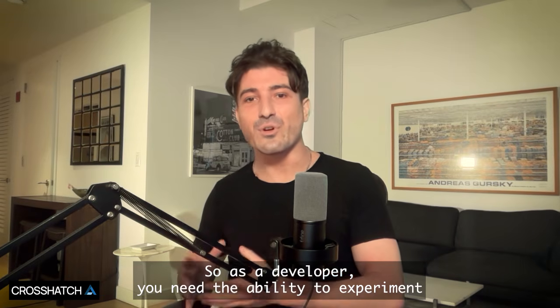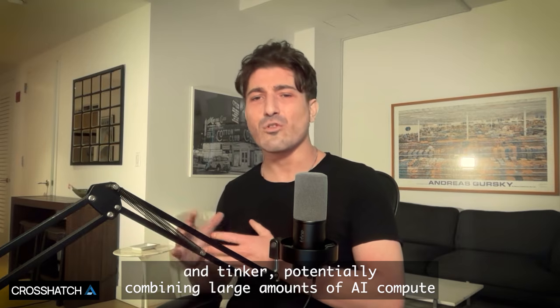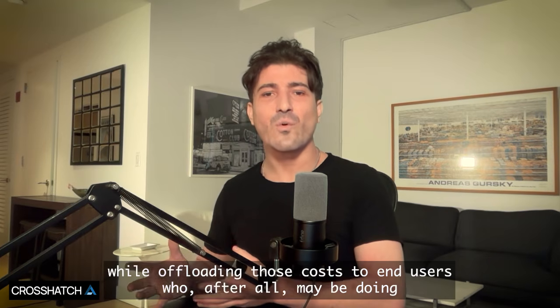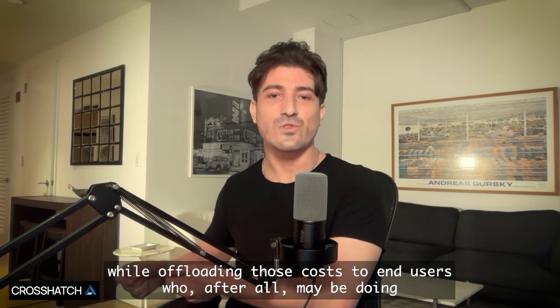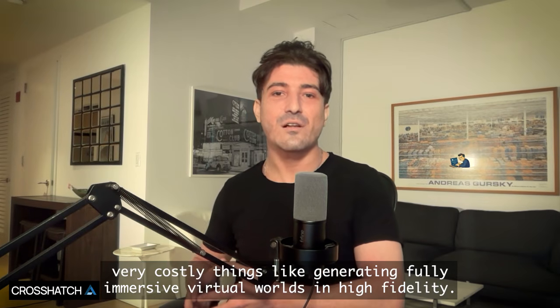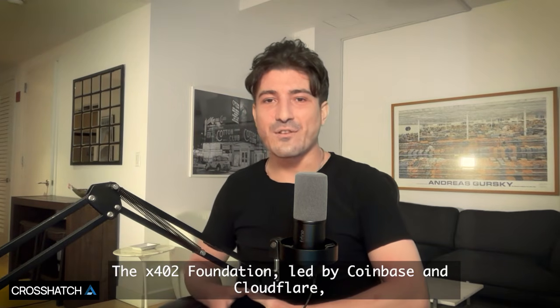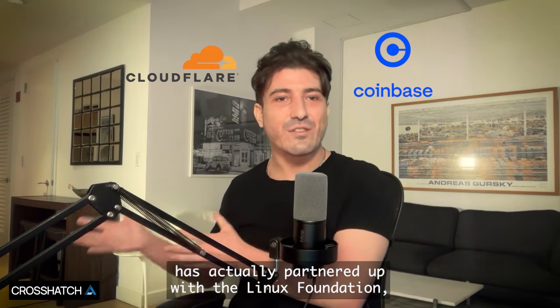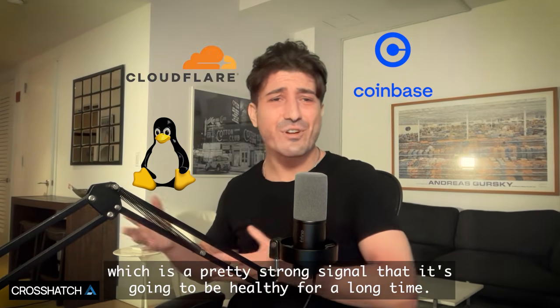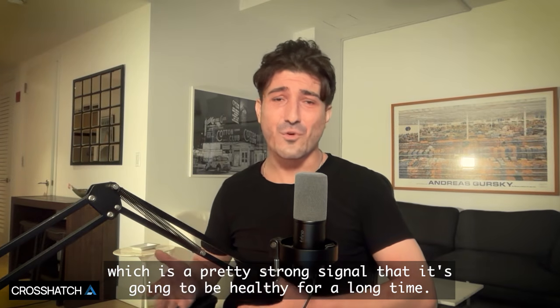So as a developer, you need the ability to experiment and tinker, potentially combining large amounts of AI compute while offloading those costs to end users, who, after all, may be doing very costly things, like generating fully immersive virtual worlds in high fidelity. The x402 Foundation, led by Coinbase and Cloudflare, has actually partnered up with the Linux Foundation, which is a pretty strong signal that it's going to be healthy for a long time.